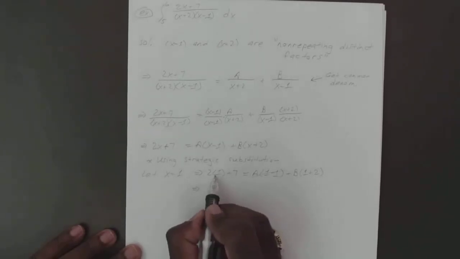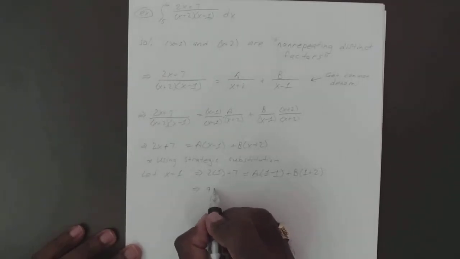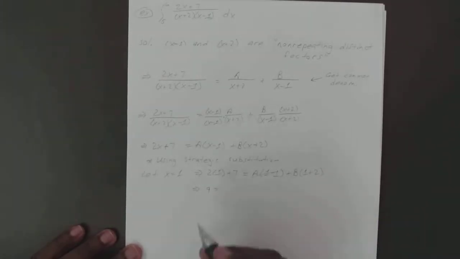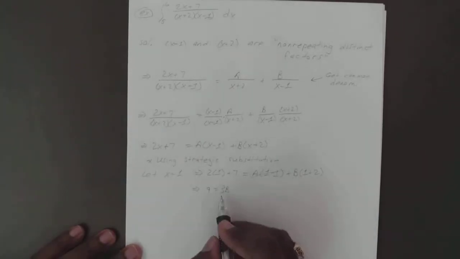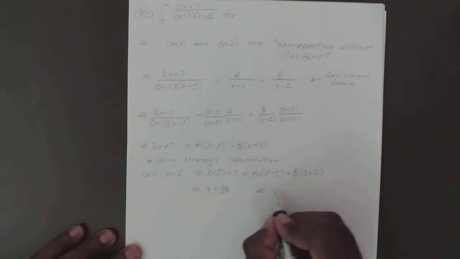Just like we planned, that A disappears. And we're left with 2 plus 7, which is 9, equals 3B. Divide both sides by 3, you end up with B equals 3.